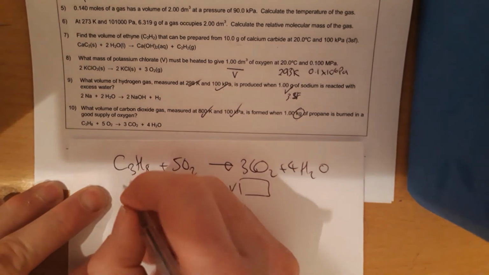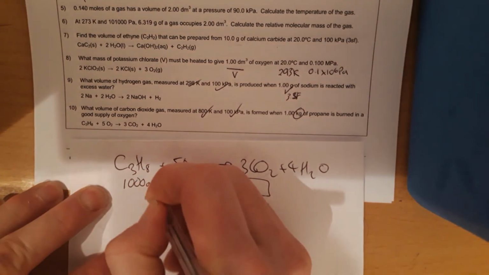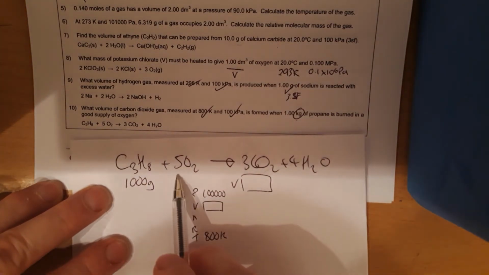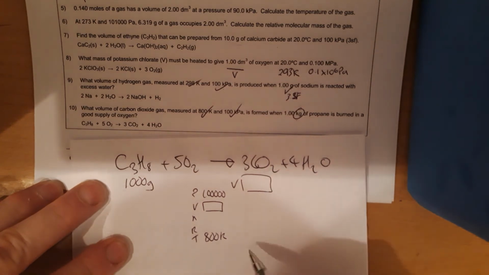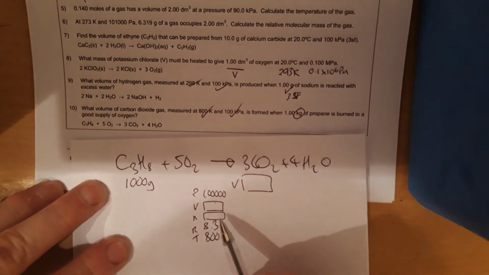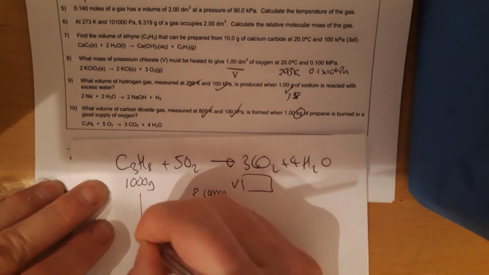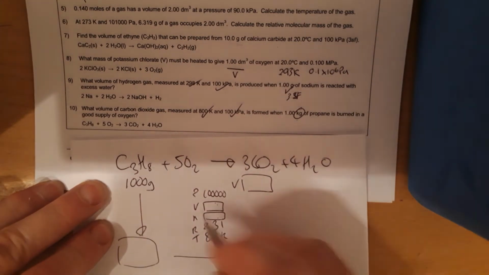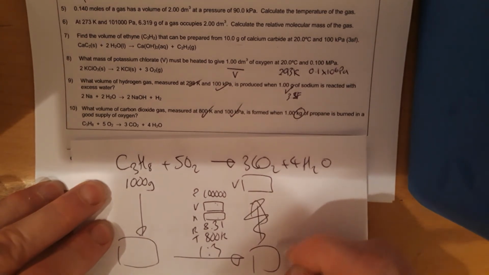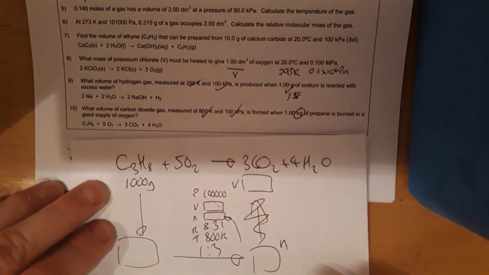Propane, prop means 3, so this is this. That's 1,000 grams burned in a good supply of oxygen. Again, that just means enough oxygen. So what volume of carbon dioxide gas? 8.31, I'm going to write that in there. So again, look, I need to work out moles, then I can work out volume. Down there, moles, across, 1 to 3, 1 to 3. Don't need that bit. That's your n. Put your n in there, you can work out the V.